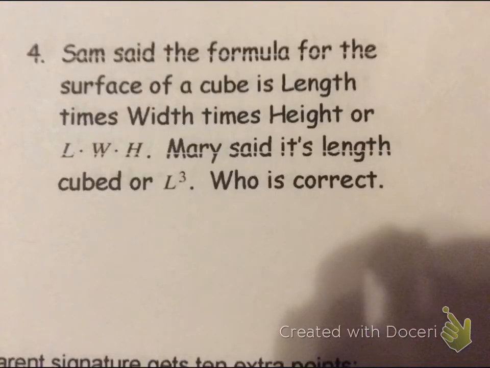Alright. Sam and Mario are apparently in an argument now. Sam said the formula for the surface of a cube is length times width times height. Oh, on your version, this will say volume. I didn't notice it until I took the picture. Sam said the formula for the volume of a cube is length times width times height, or L times W times H. Mary said it's length cubed, or L3. Who is correct? Well, let's take a look at this, and this is going to require a little bit of knowledge of geometry.